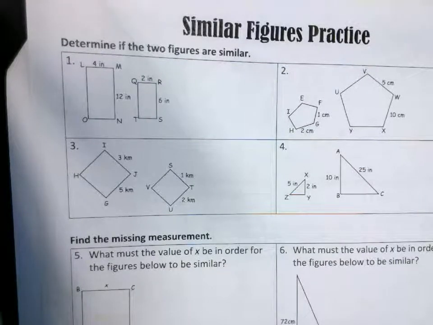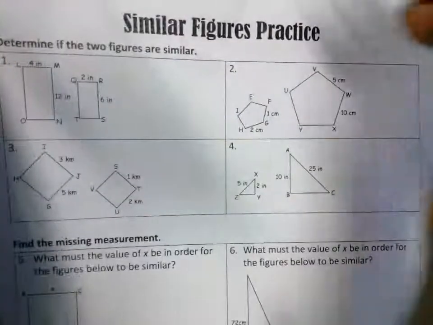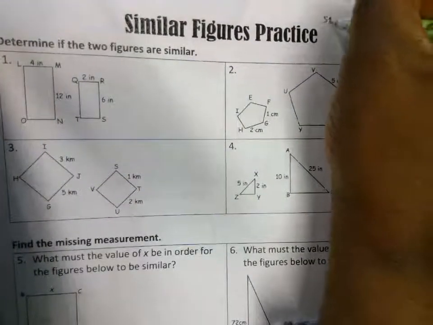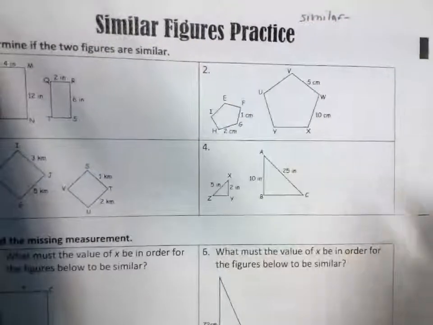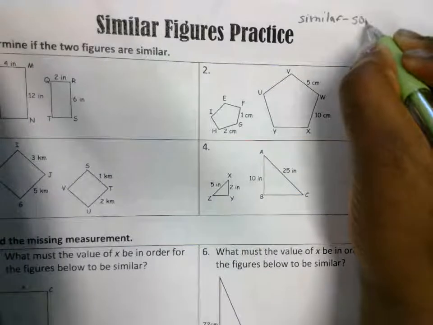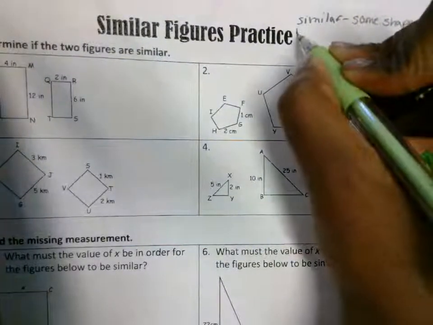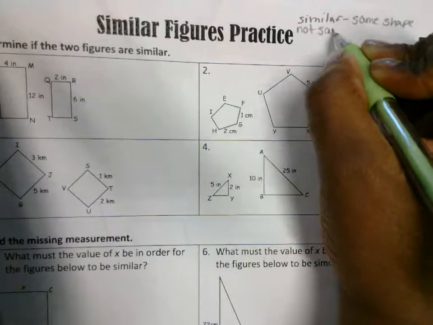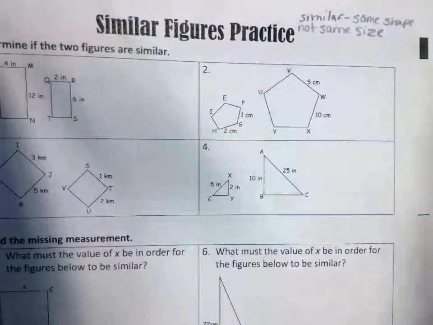All right, the first part of this is determining if the figures are similar. That means they're the same shape, but not necessarily the same size. That also means that they are proportionate. So up at the top, we're going to write a little small definition for similar. Same shape. Not same size. They're also proportionate.